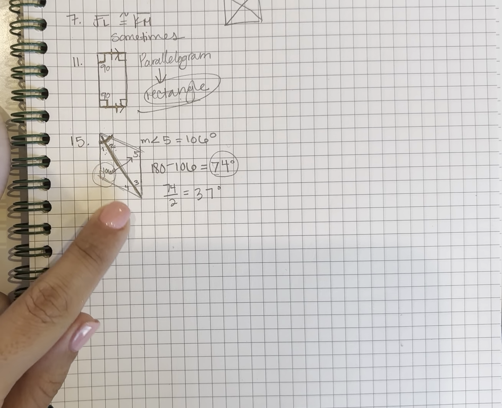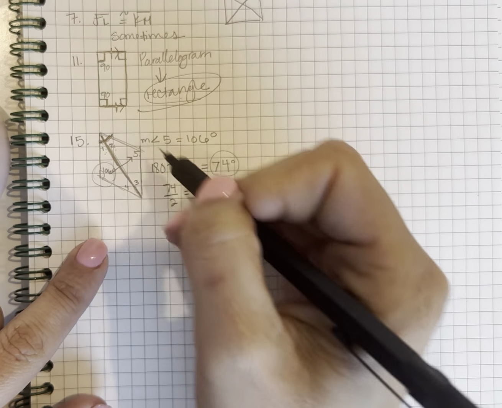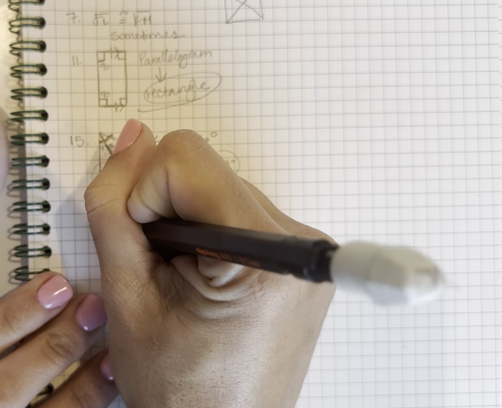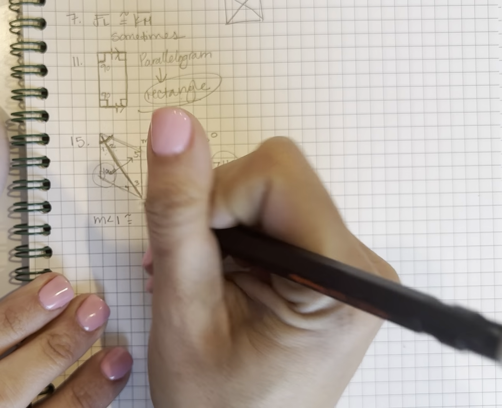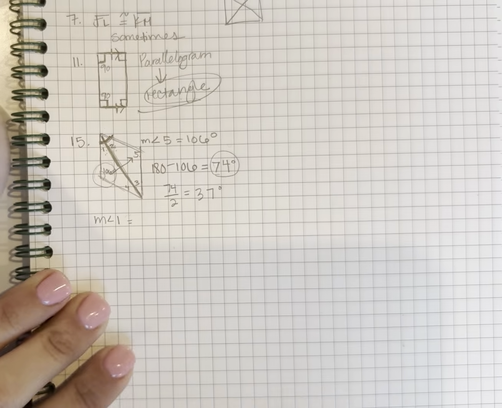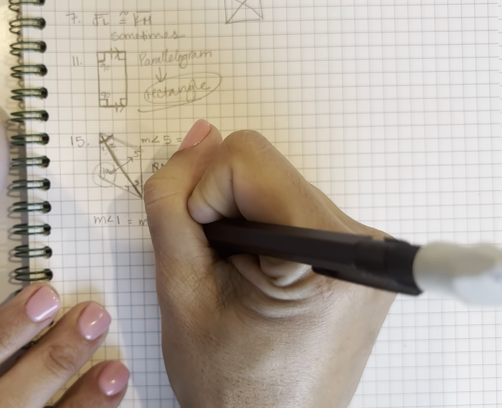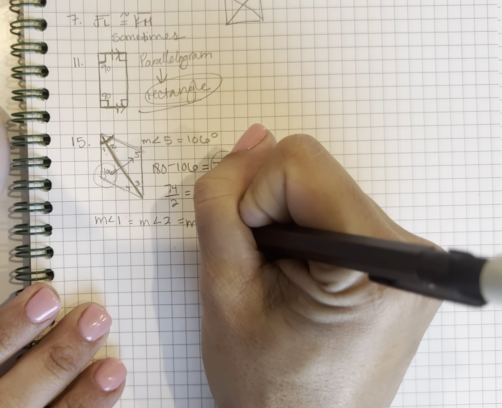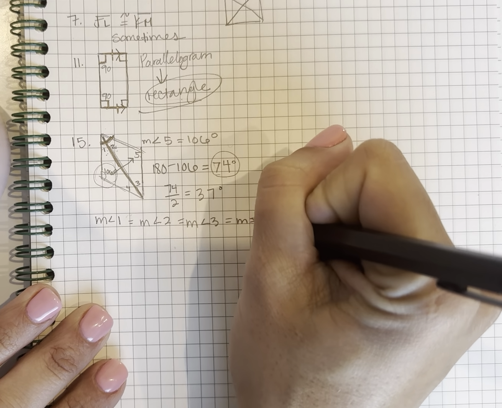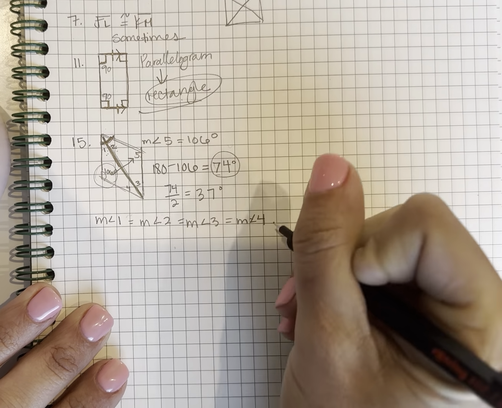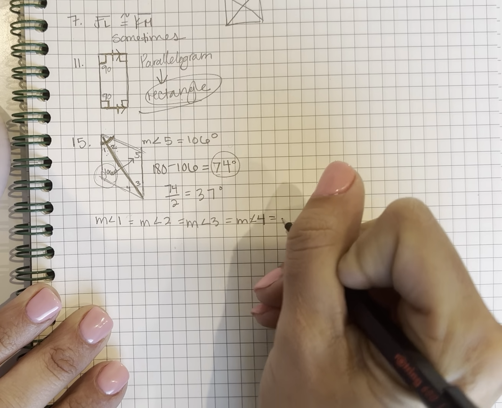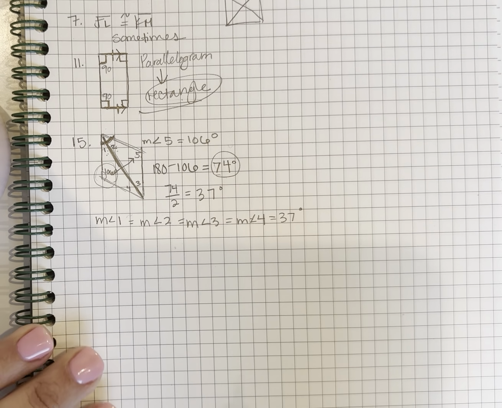And opposite angles are congruent, so all of these guys are congruent. So the measure of angle 1 is equal to the measure of angle 2, and it's equal to the measure of angle 3, and it's equal to the measure of angle 4, and all of these are equal to 37 degrees.